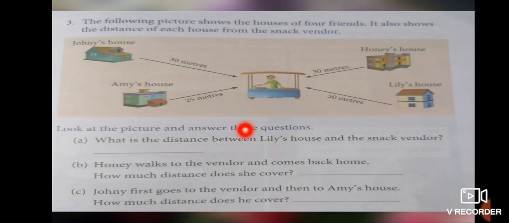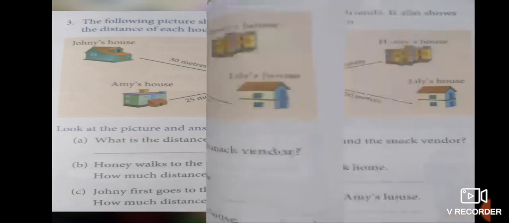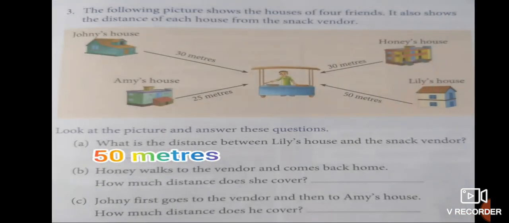So using the picture, we want to answer this question A. What is the distance between Lily's house and the snack vendor? So where is Lily's house, children? Yes, here. And the snack vendor, what is the distance? 50 meters. So the first question answer is 50 meters.